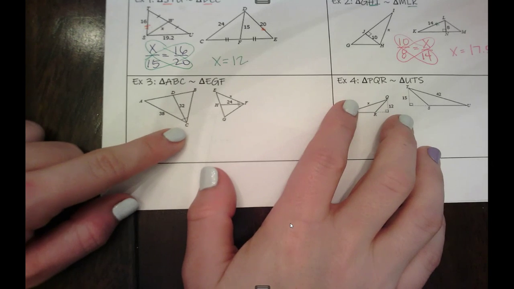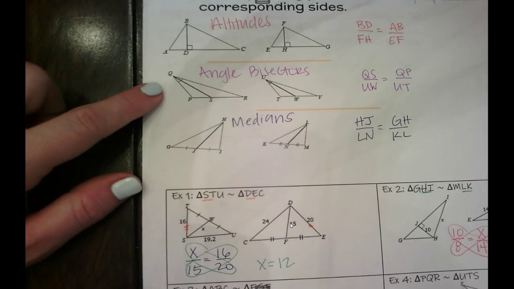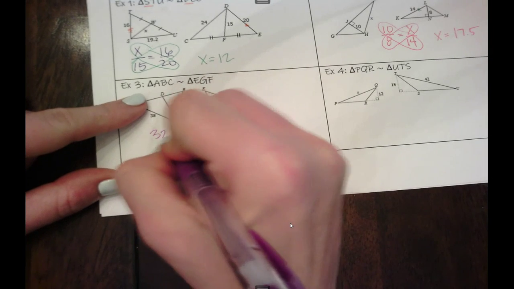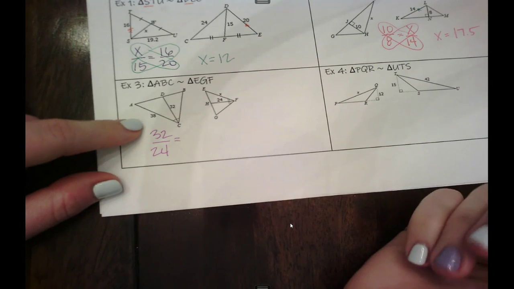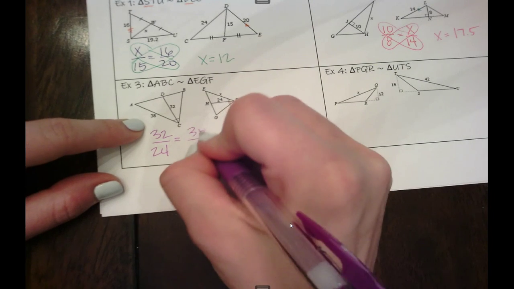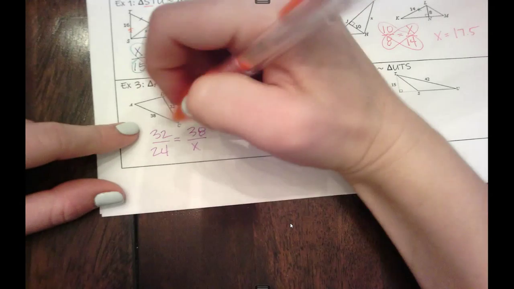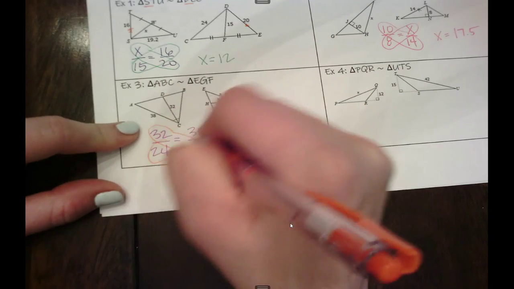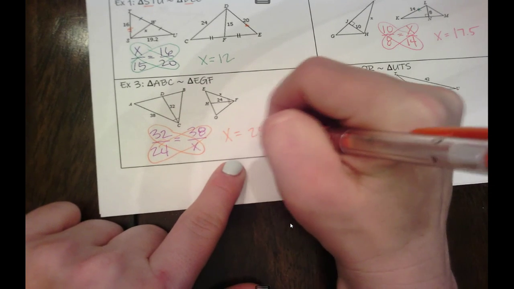Well, we see that it cuts that angle on each of these right in half, so it's our angle bisector. So I'm going to put angle bisector over angle bisector, side over corresponding side, cross multiply, solve for x equals 28.5.